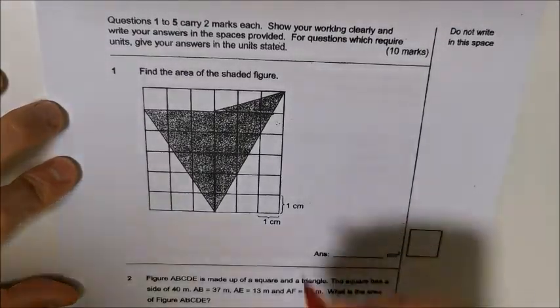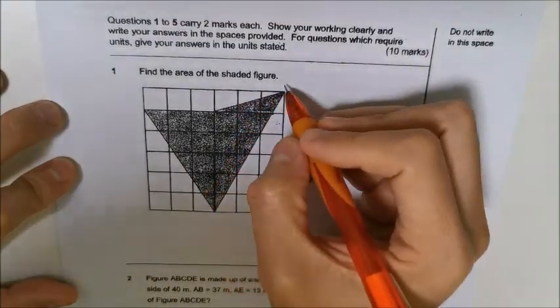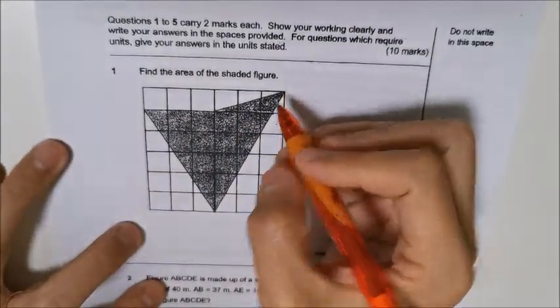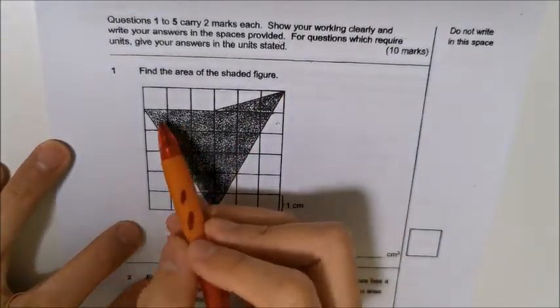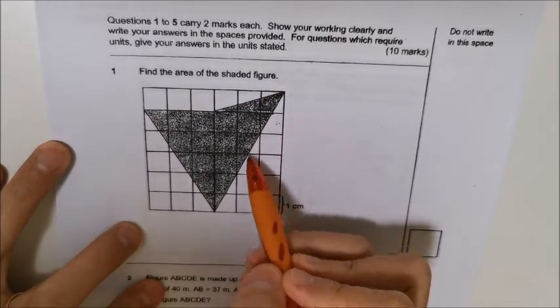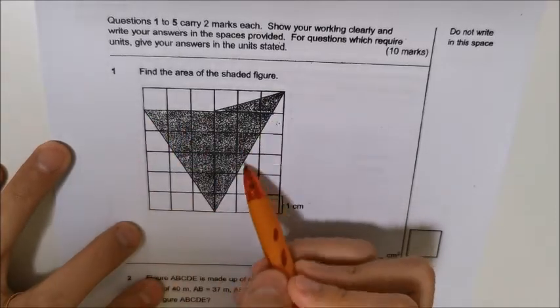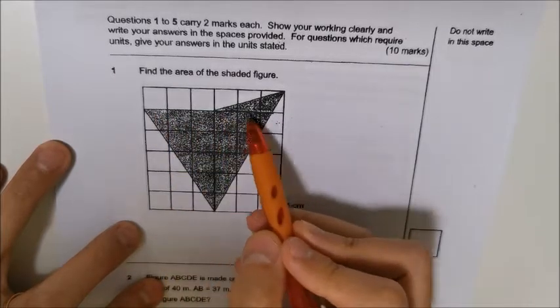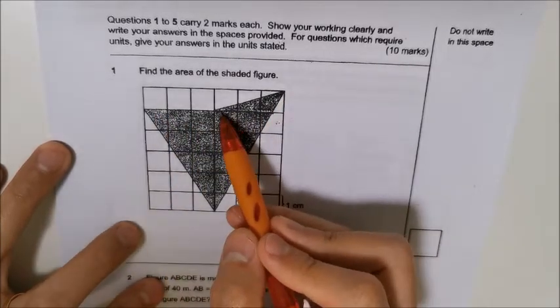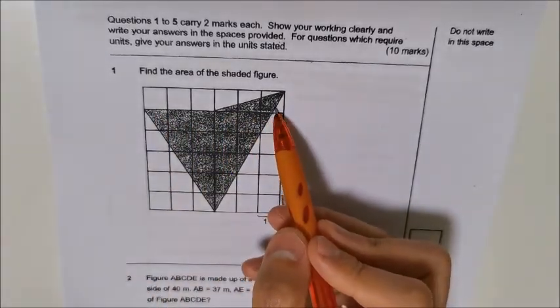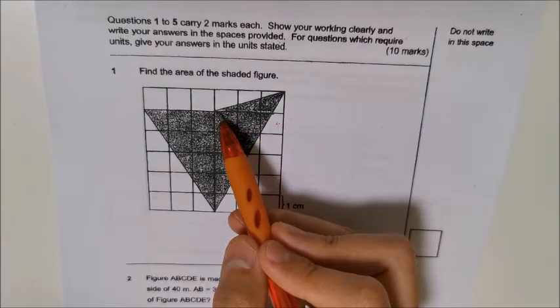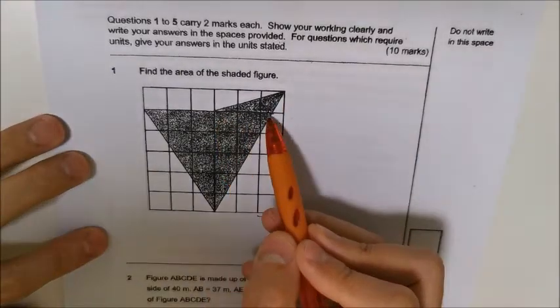Okay, question one. To find the shaded figure, a lot of people will just go straight into finding the area of these two triangles, traced out by my pencil: this big triangle here, and this smaller triangle. But if we want to calculate the shaded triangle directly, we face a problem because of this base here.